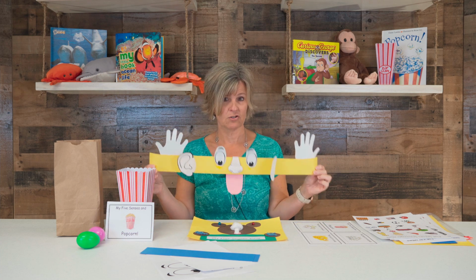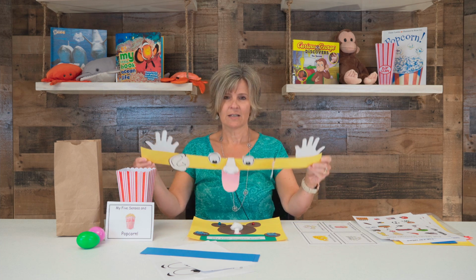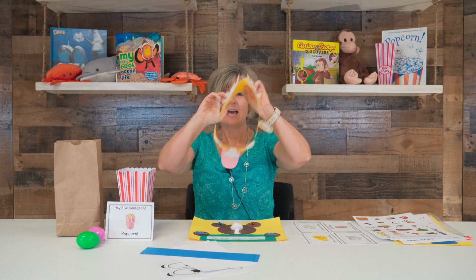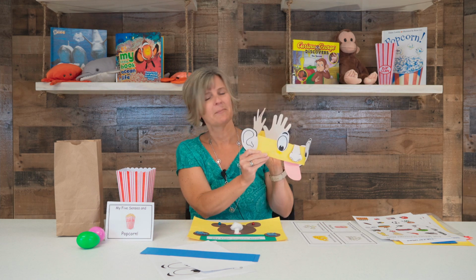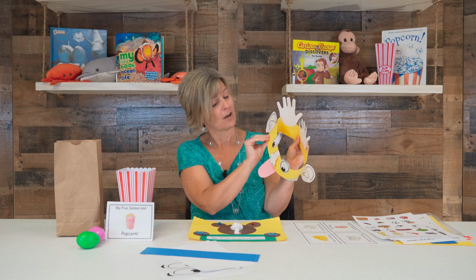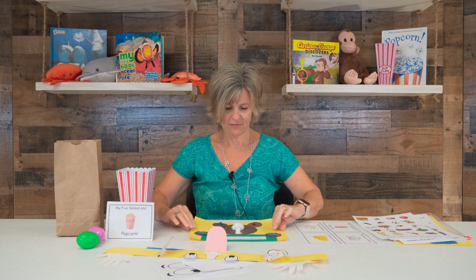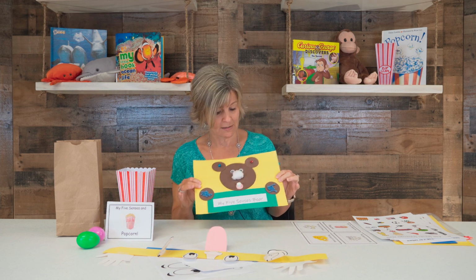Then you're going to put them all on that long strip, and when they're all attached, you can measure around your head and glue or staple to make a little 5 senses headband, and you've got all your 5 senses represented there. The other craft is a 5 senses bear.